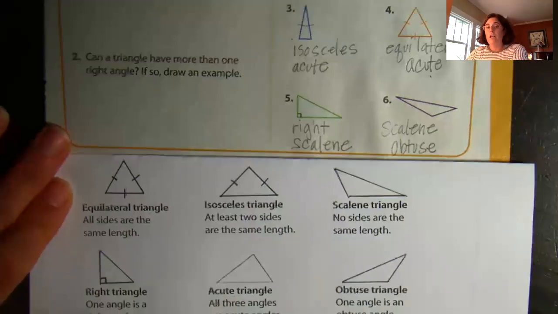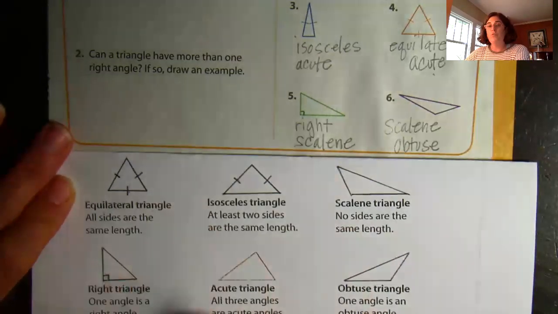All right, so again, have those definitions with you while you are working these problems out. It will help you a great deal.